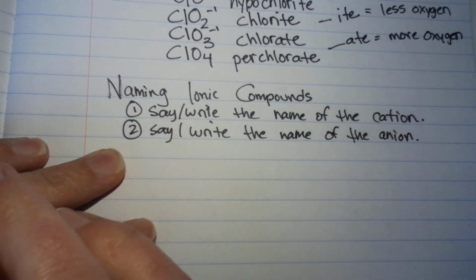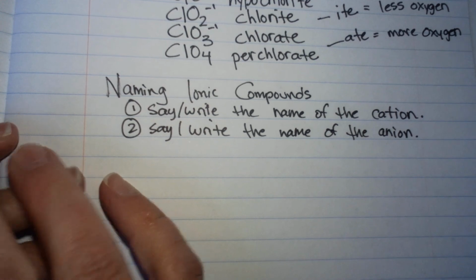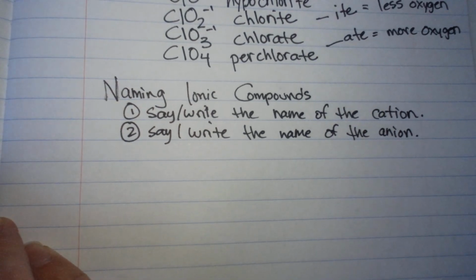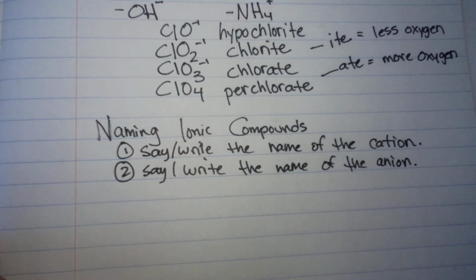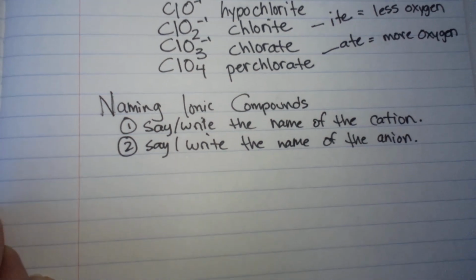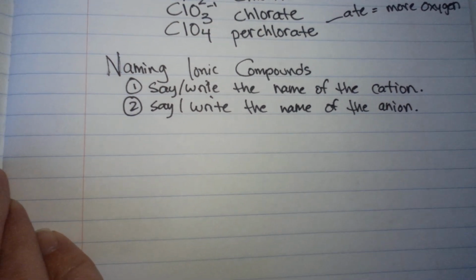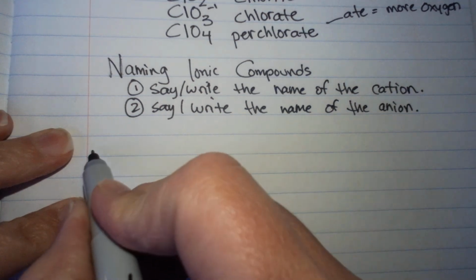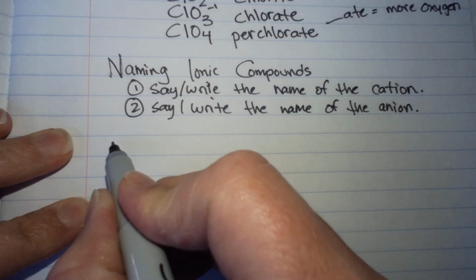So that's it. We know because of the charge of these ions what their ratio would be. So let's do some examples, some practice. You have a practice sheet in the lesson on Canvas, but we will do some examples right here. And so we'll start with this formula.